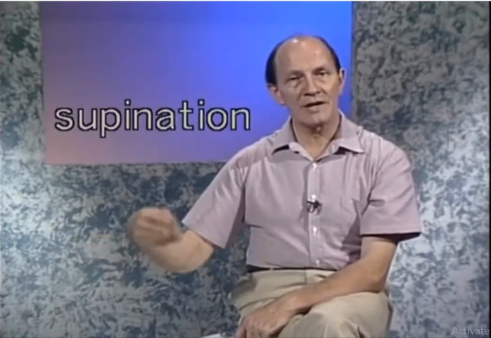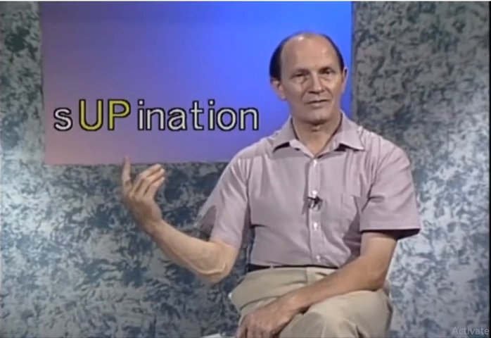Let's also understand the terms we use for movements. At the elbow, bending is flexion, straightening is extension. Rotation of the forearm is referred to as pronation and supination. Pronation puts the palm of the hand down, supination brings it up. To remember which is which, remember supination has up in it. At the wrist, this is flexion, this is extension. The 2 sideways movements of the wrist are ulnar abduction and radial abduction.